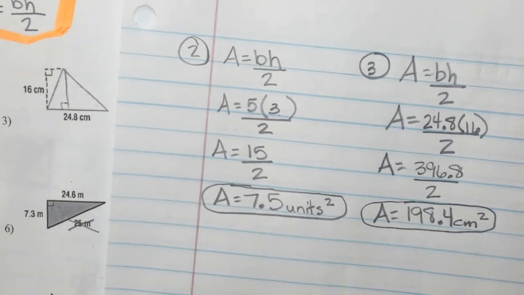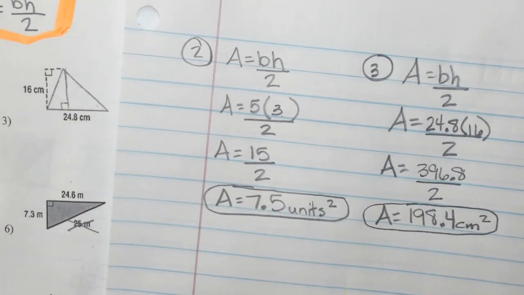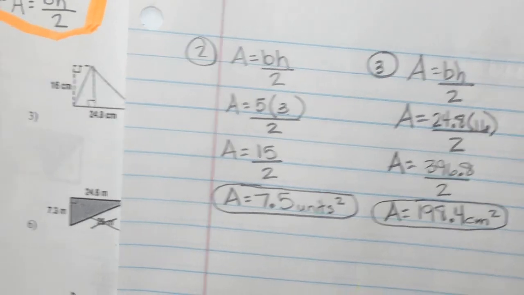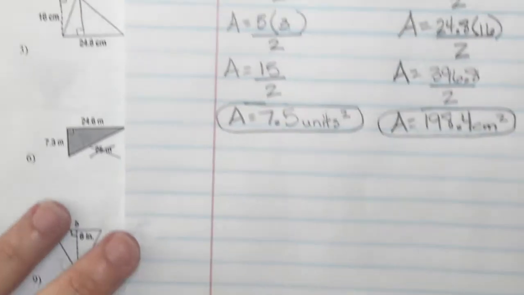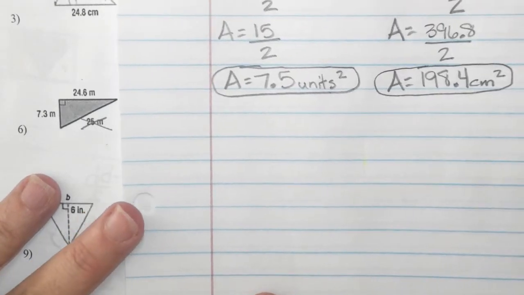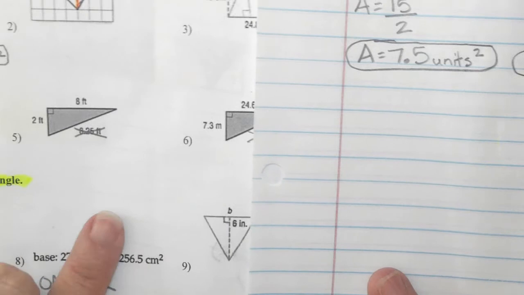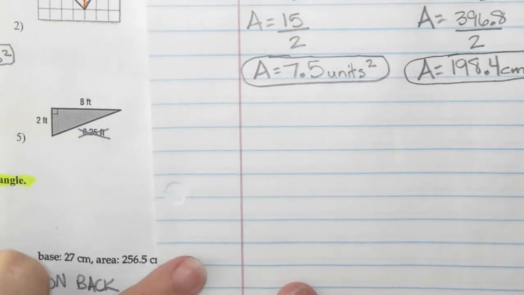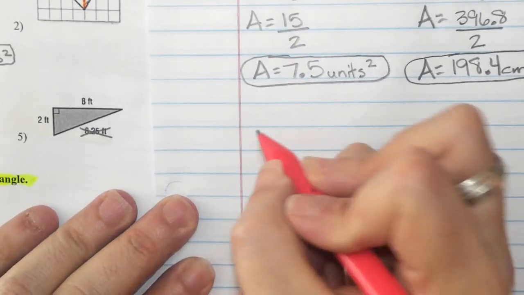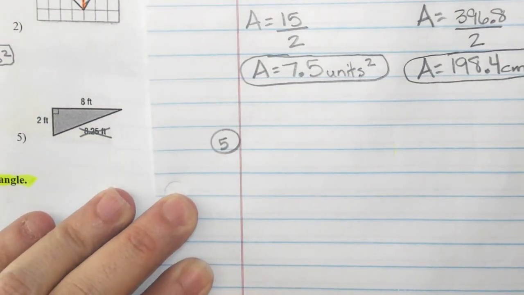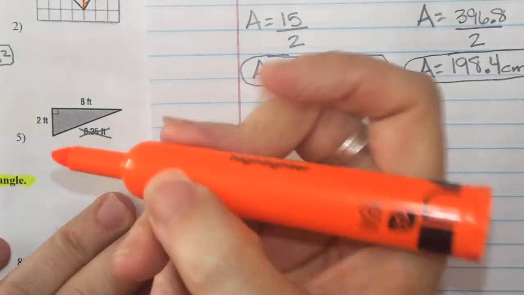Okay, I did number 4, and I talked about 5 and 6 earlier, but what I'm going to do is do 5 and 6. In 5, there's that missing dimension. What you're looking for is the L, the perfect 90.